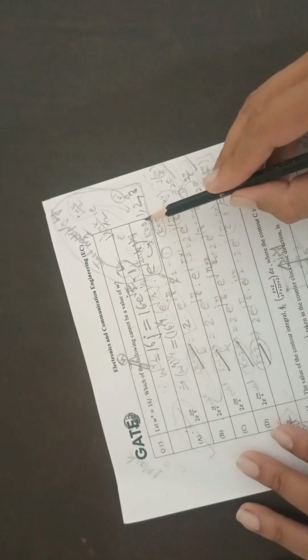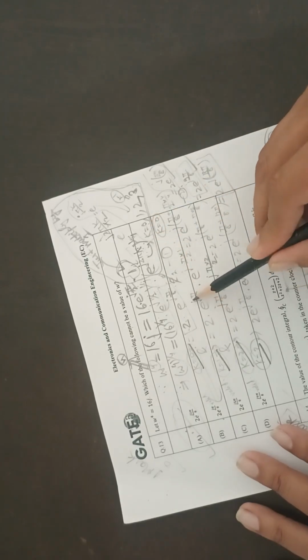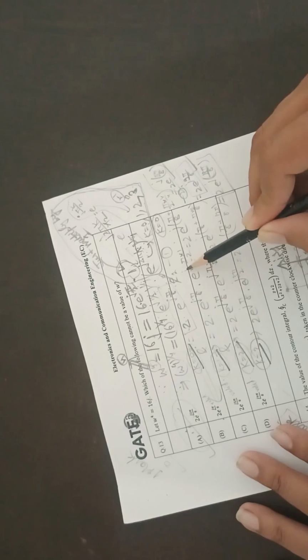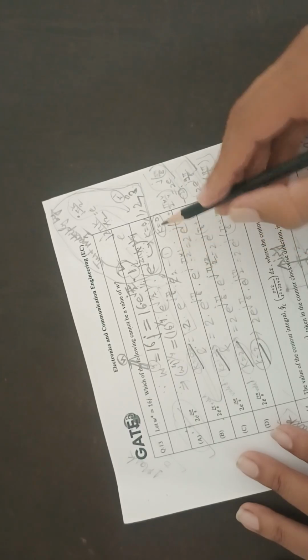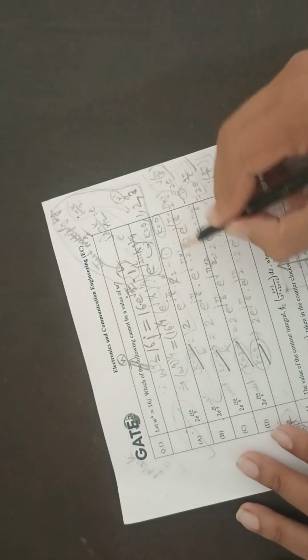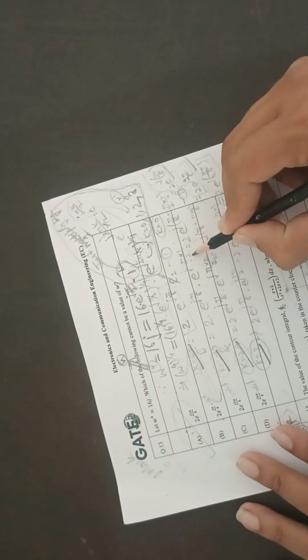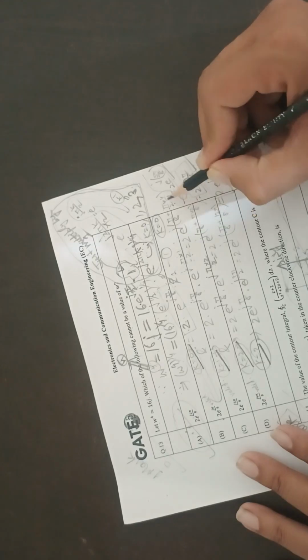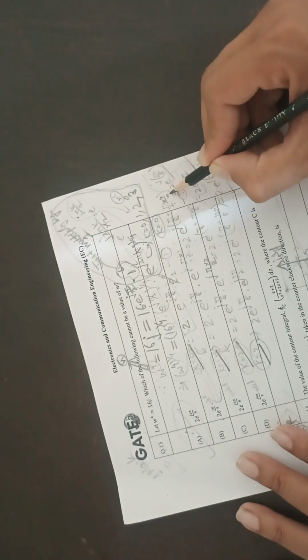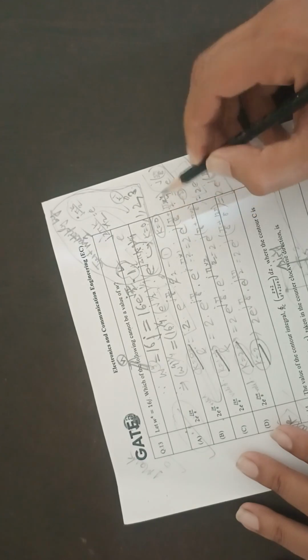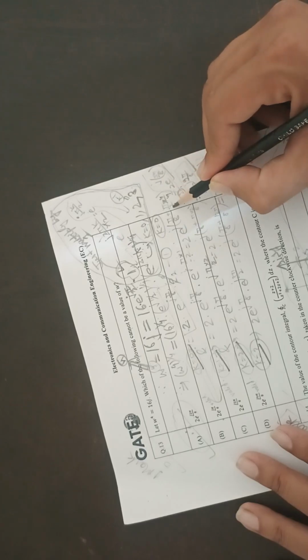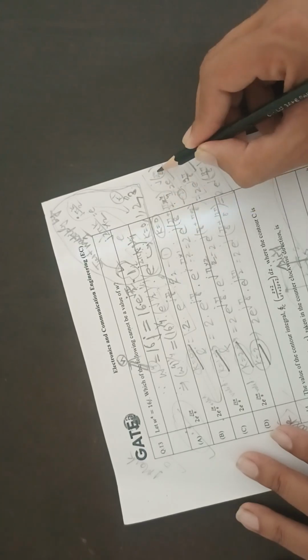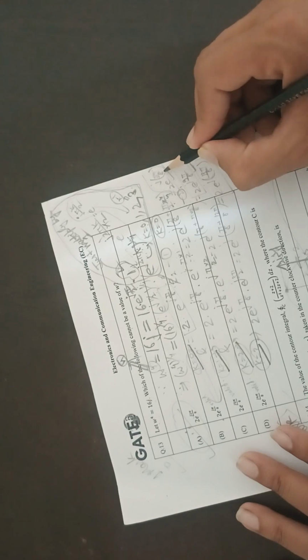Then for k equal to 1, it will be 2 e raised to power j pi by 8 times e raised to power j pi by 2. So this is pi by 8 plus pi by 2, which, multiplying by 4 for a common denominator of 8, is basically 4 pi by 8, so this is 5 pi by 8, so e raised to power j 5 pi by 8.